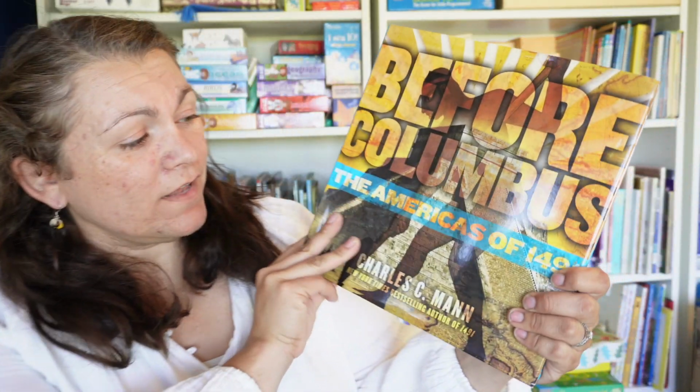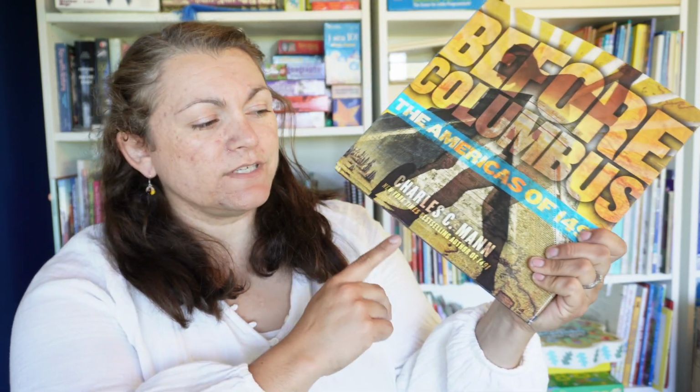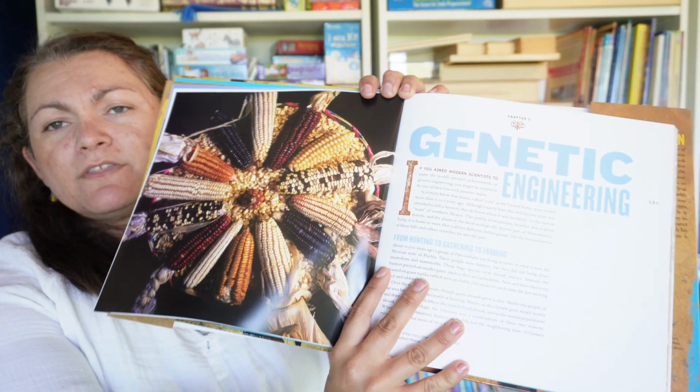Now this is Before Columbus: The Americas of 1491. This is an amazing resource. Charles C. Mann wrote the book 1491, and it's a fantastic book, but it's more aimed at adults. I wouldn't be reading that to my kids yet. And this kind of takes it, it's not like a youth version, but it is more digestible. It's got lots of pictures in here. So it doesn't have everything that's in the book 1491, but it really is just a really good introduction to the Americas before Columbus. And I think especially this really early time, like it starts with, I think, the Olmecs.